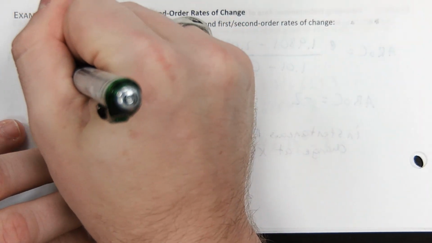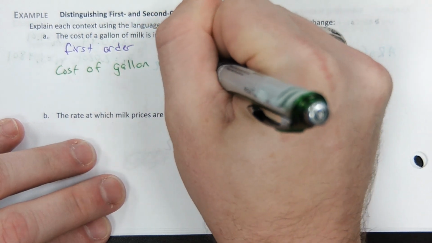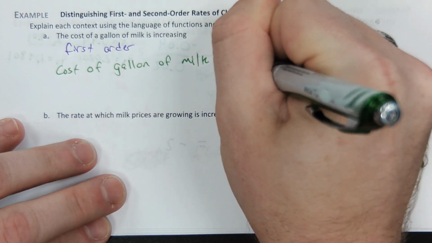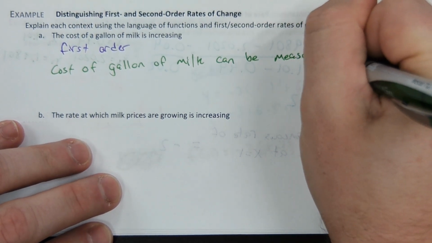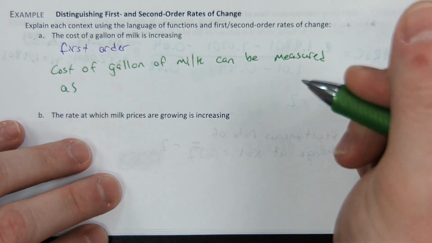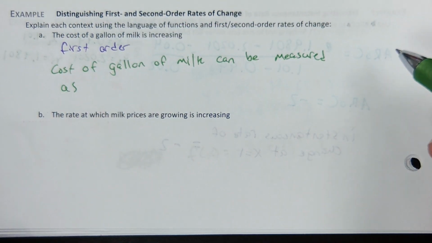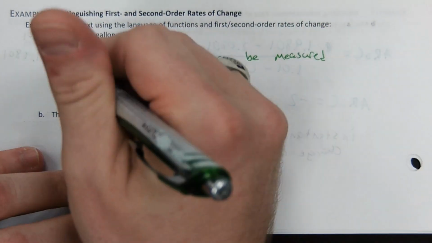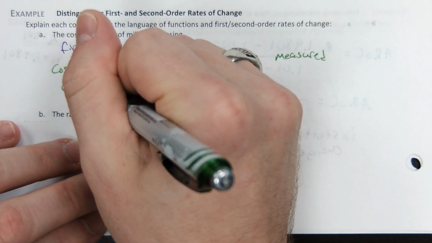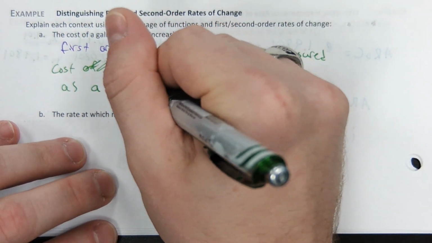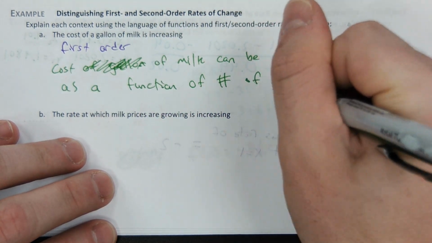So cost of milk, actually it's not cost of a gallon of milk, but cost of milk, can be measured as a function of number of gallons purchased.